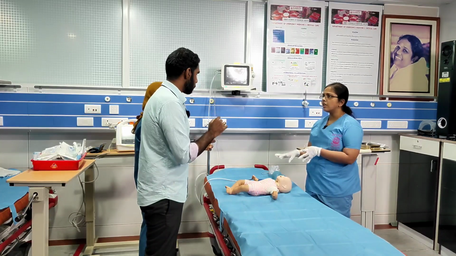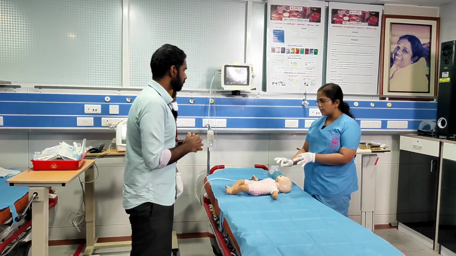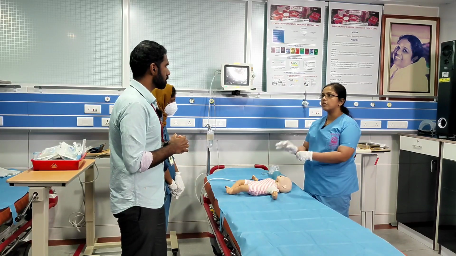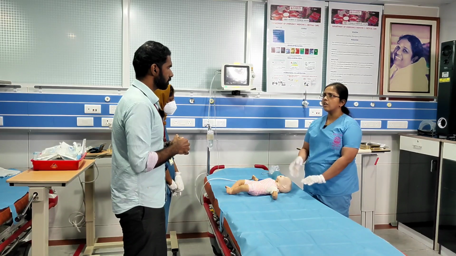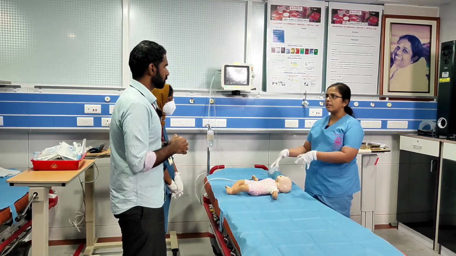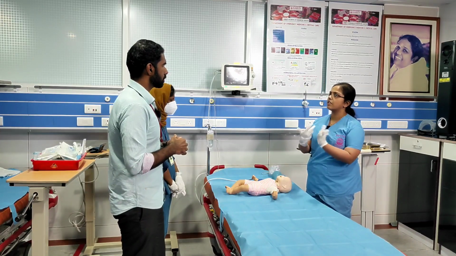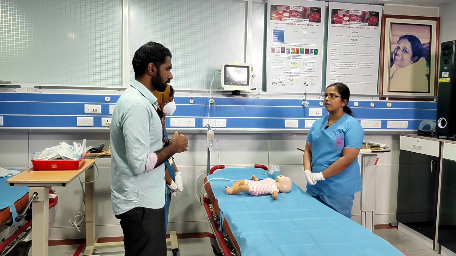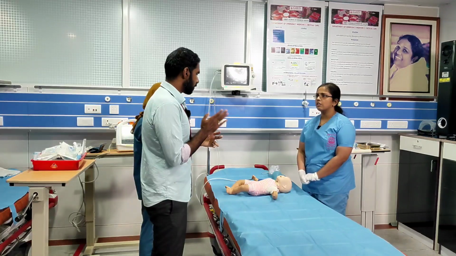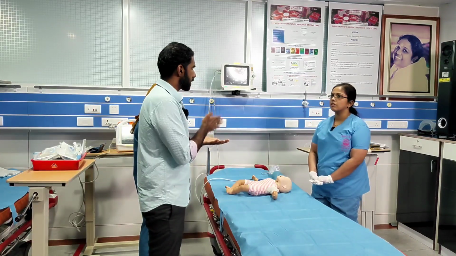After securing the ET tube, we'll have to check the position of the ET tube, and we can go for continuous ETCO2 monitoring, so that we'll get an idea about the ventilation of the child, and if the child again goes into cardiac arrest or anything, we'll get a better idea. Yes, perfect. So you have now completely resuscitated the child and secured the airway.